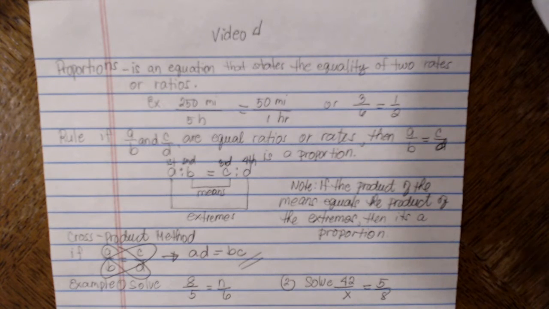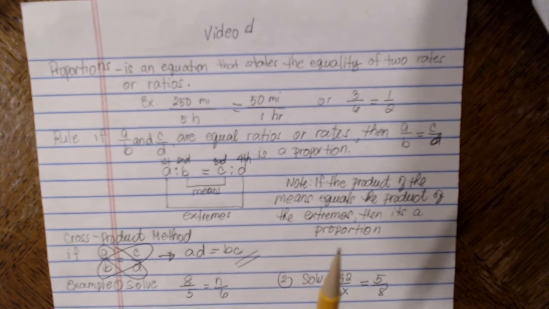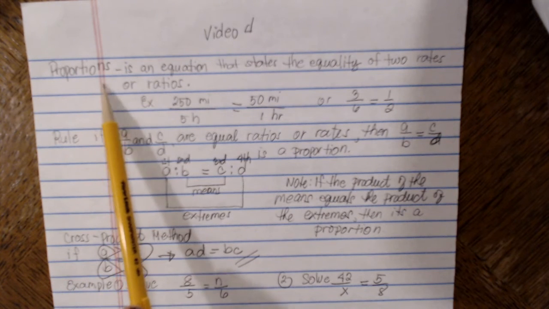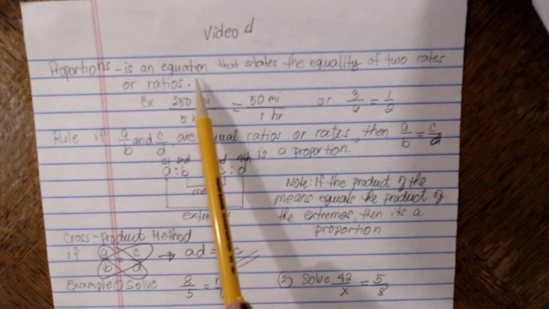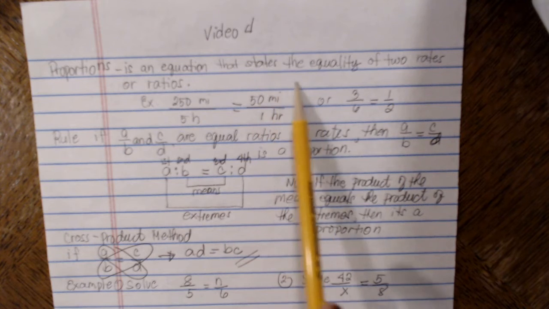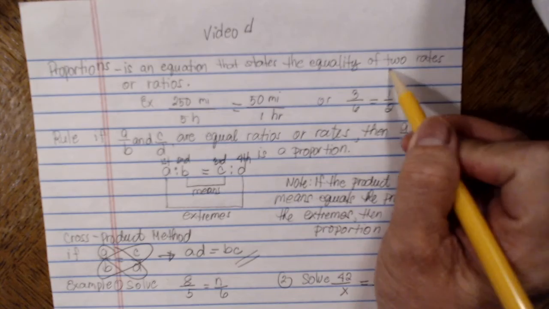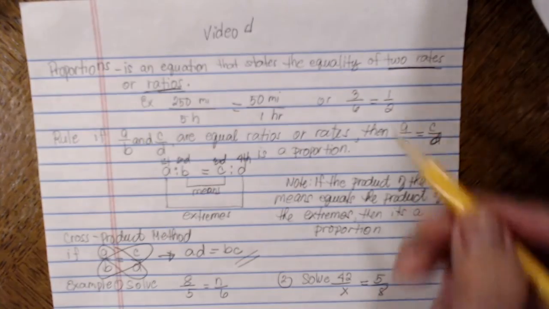Hello guys. Now this is video number 4. This video will be about proportions. Okay? So let's define a proportion. A proportion is an equation that states the equality of two rates or ratios. Rates or ratios. Okay? Needs to be two of them.